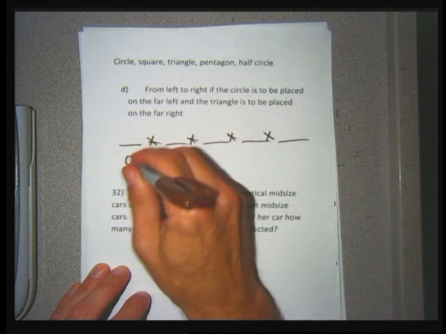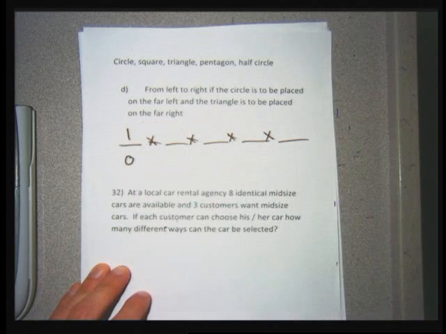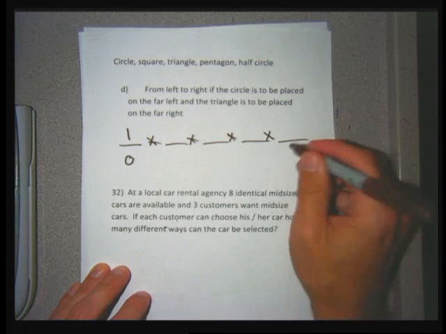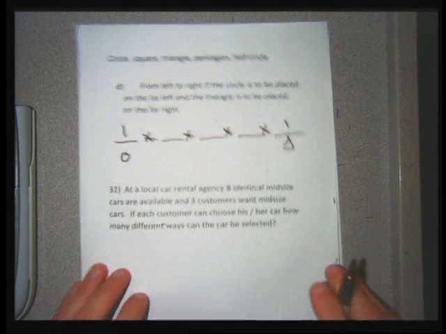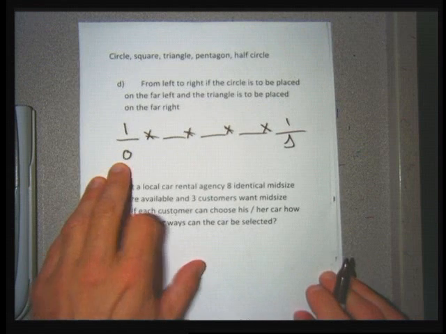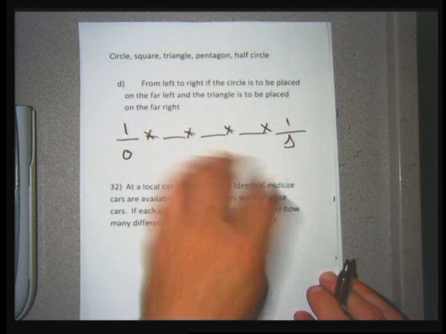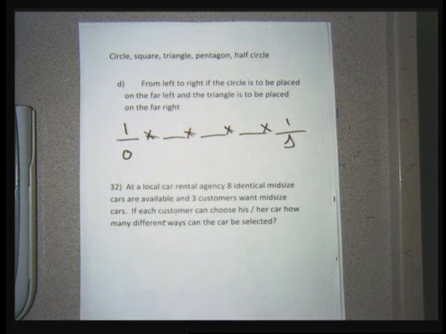So the circle's going to go here, so there's only one choice for the far left. And the triangle is going to be on the far right. There's only one choice for the far right. So the first figure has to be a circle. The last figure has to be a triangle. The middle 3 figures can be any of the remaining figures.